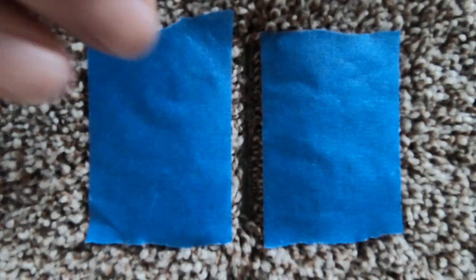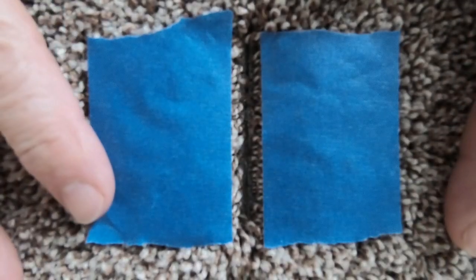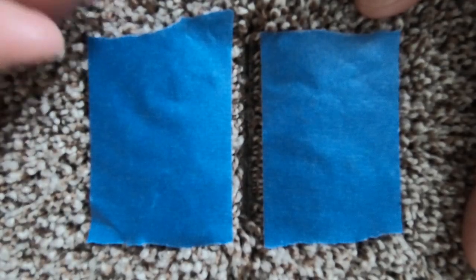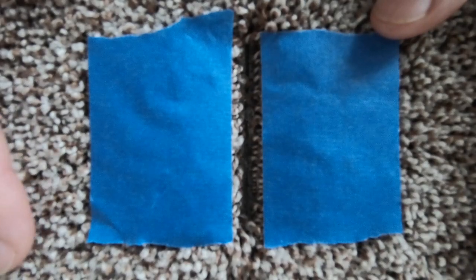Stay away from a Gorilla tape, a duct tape, anything that's going to be too sticky and possibly damage the fibers.